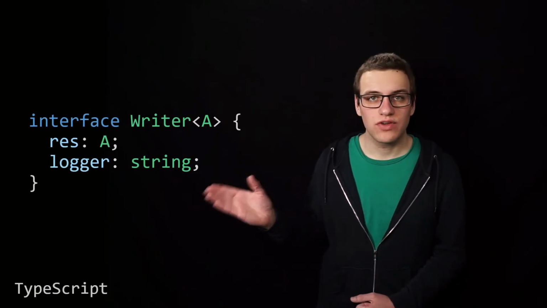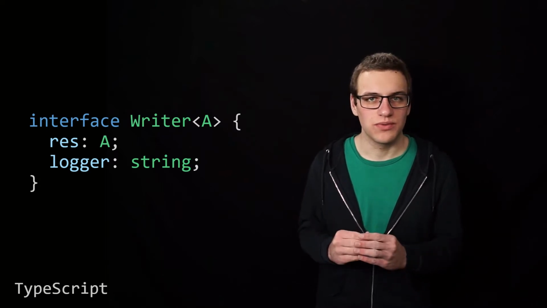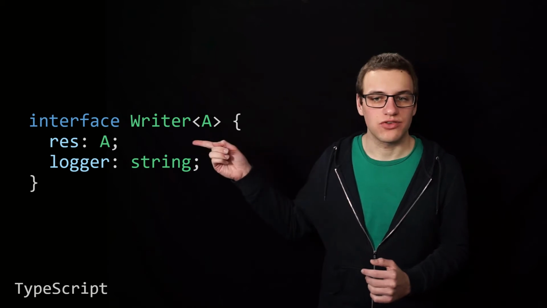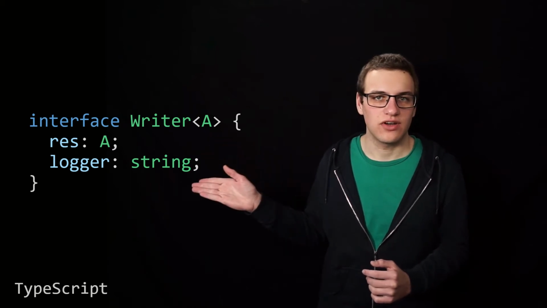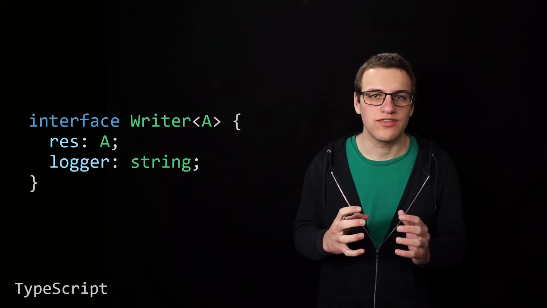In the previous video we created this interface, and we used it to create a Kleisli category in which every function had some logging output. In this video we will look more generally at constructions like these with a generic type argument. You can see the writer as a container for some value, and then it has some extra logging information that is attached to that value.